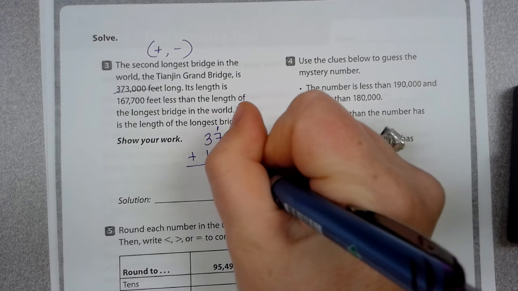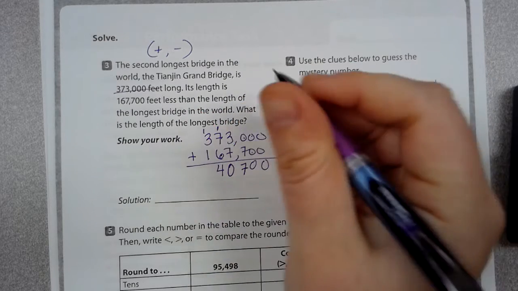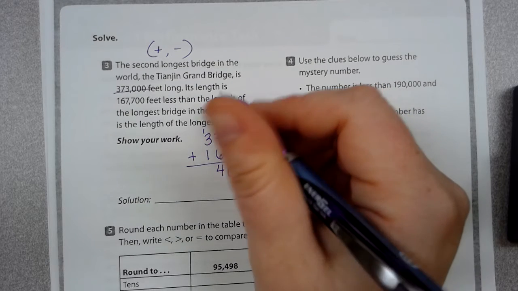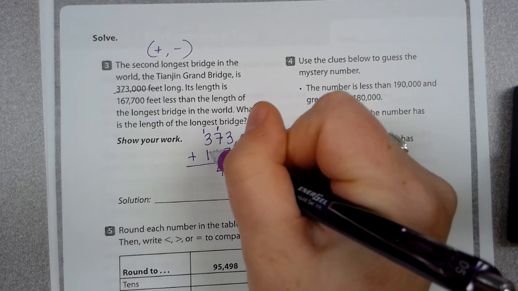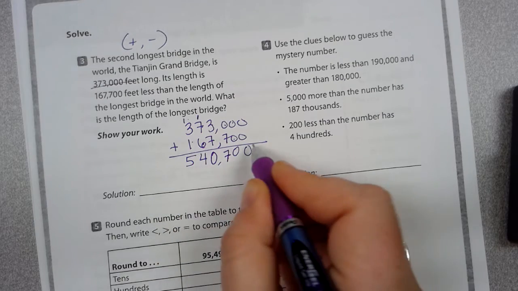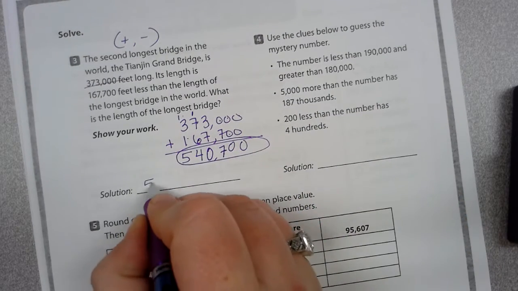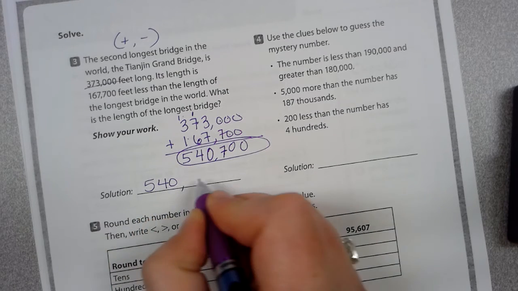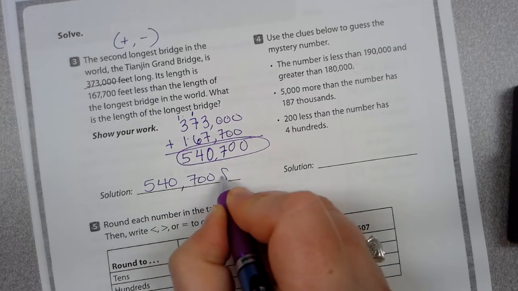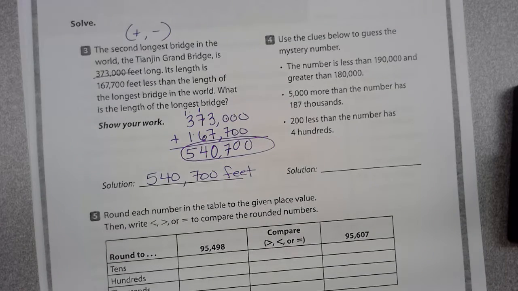Now 7 plus 6 is 13. Plus 1 is 14. 1 plus 3 is 4. Plus 1 is 5. So the longest bridge in the world is 540,700 feet long. That's long.